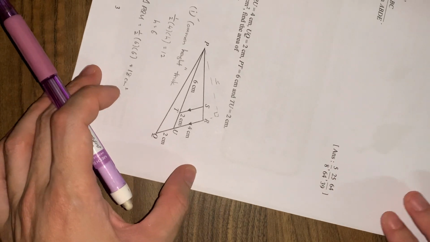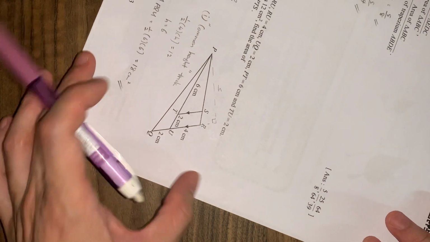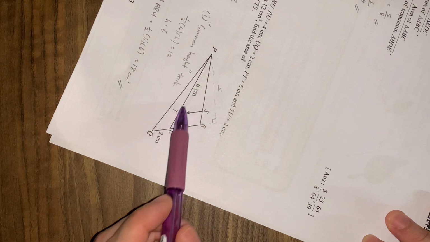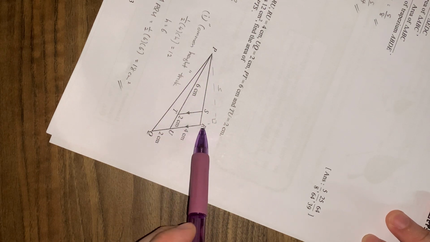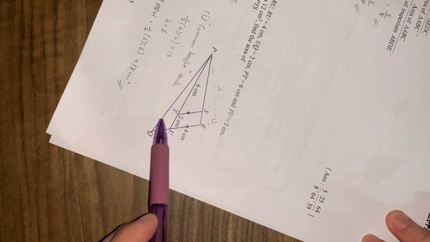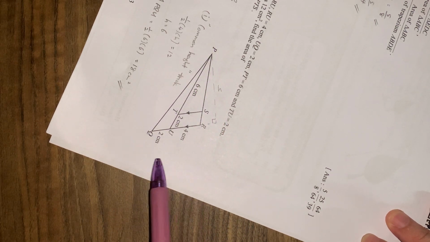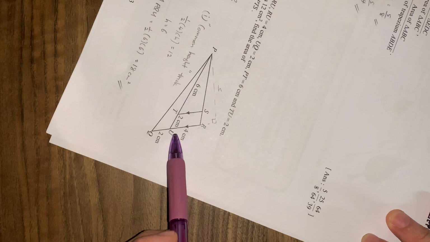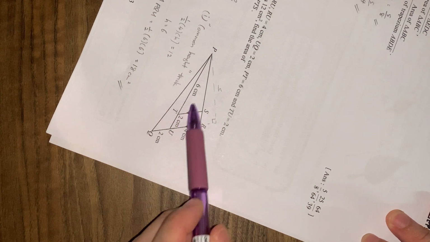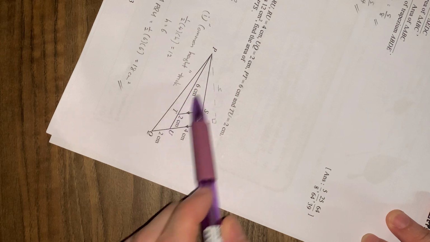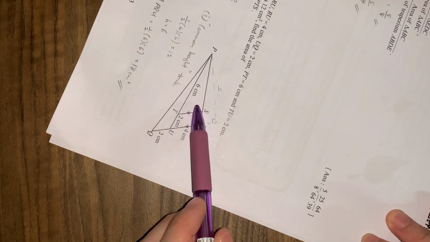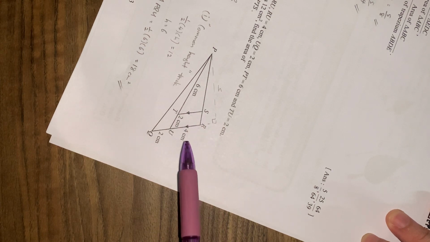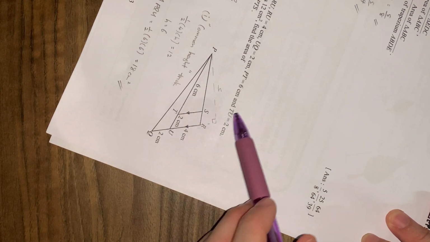Okay, so you can see that we're going to use two triangles here. We need to find this slanted one, right? And then we're going to use the big one here also. Okay, so we are given the area of this triangle, right? So this triangle PUR is 12.